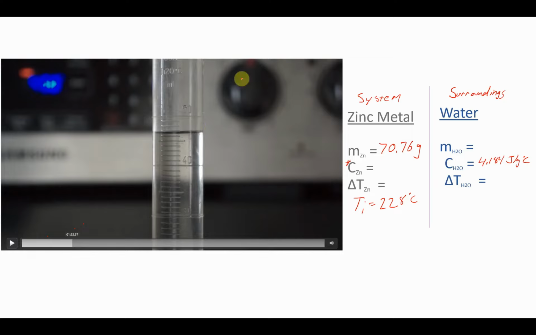Now this 46.5 milliliters of water, we're going to say is 46.5 grams, because you remember the density of water is about the same. But that's not the mass of the metal, that's the mass of the water we're using. We've got to keep track of that as well. So 46.5 grams. All right, seems reasonable.